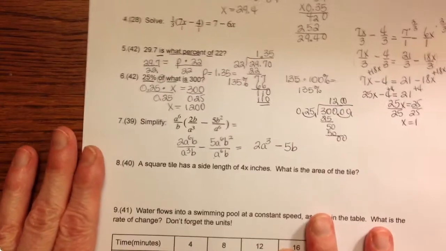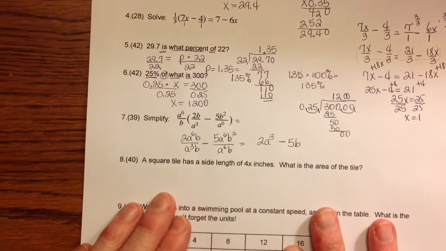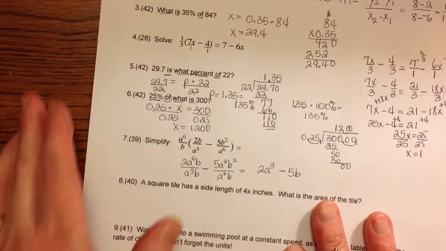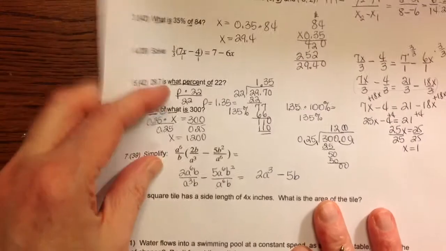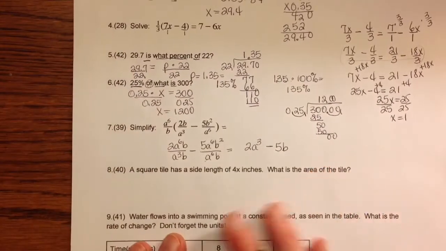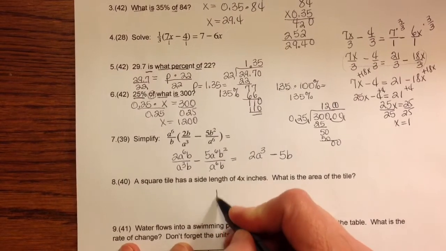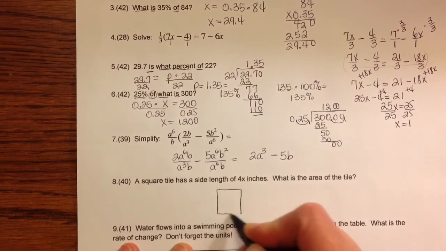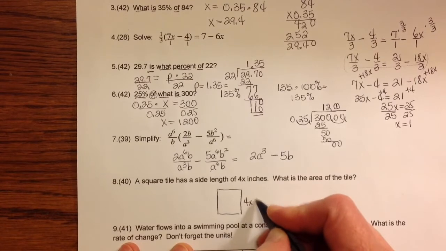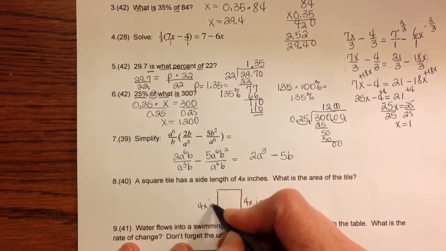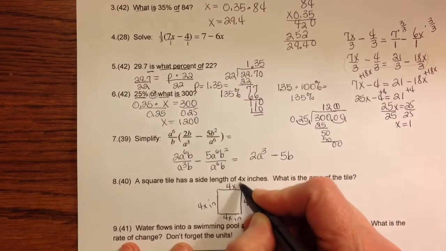Number 8 is lesson 40. Now this is probably not a direct example from 40, but it's just implied area of a square, and it'll make sense if you'll draw a picture. So you have a square tile that has a side of 4x inches. So let's draw a square, and we know that the sides are the same all the way around. I'm going to put it all the way around it. And they want its area.